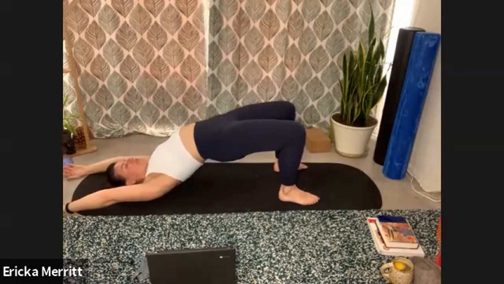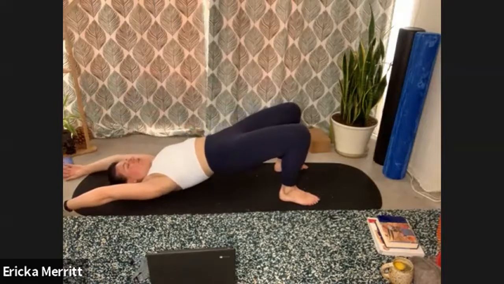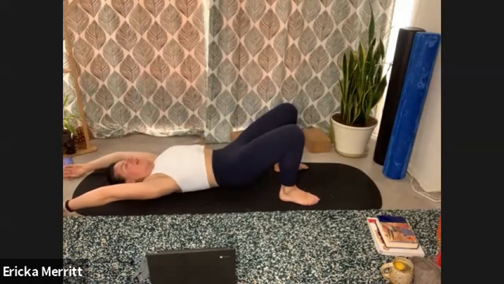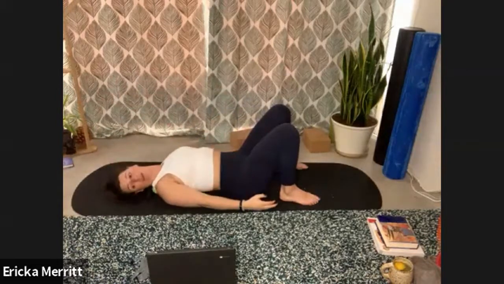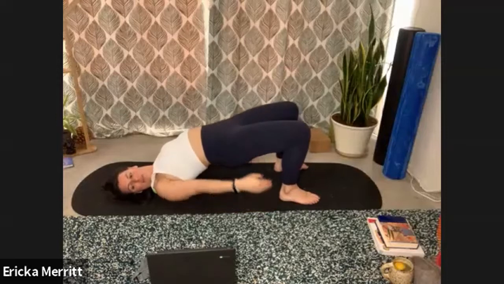Inhale, lift the hips a little bit more. Feel the glutes engage. And then exhale, roll the spine down, middle back, low back, tailbone. After the sacrum gets down, let the arms come down. Try 3 more rounds on your own breath. I'll watch you as you go. Again, inhale, hips lift.